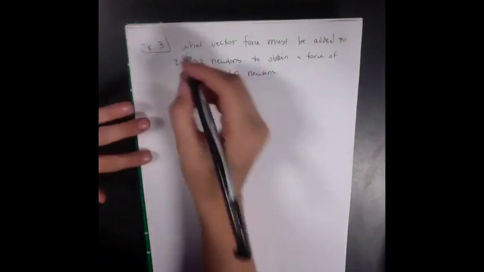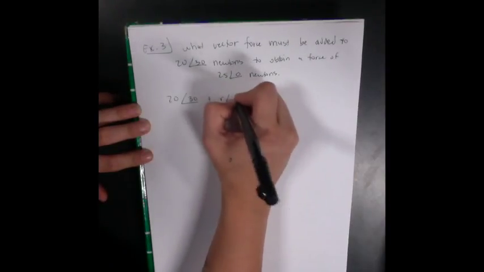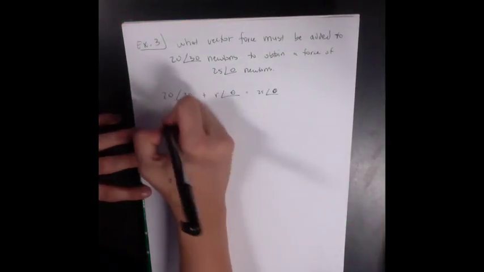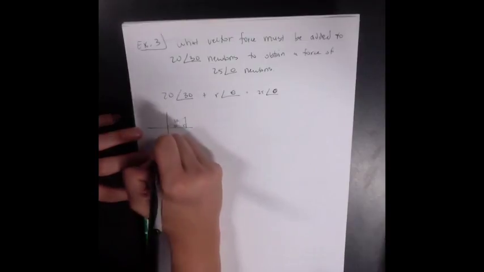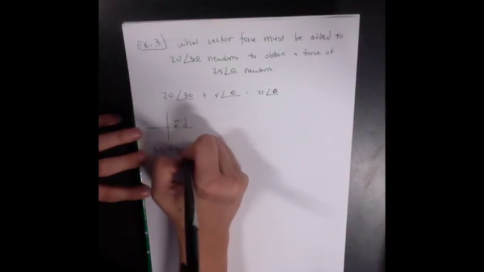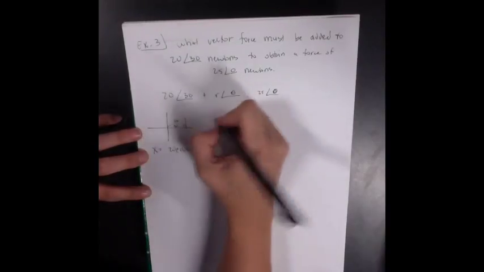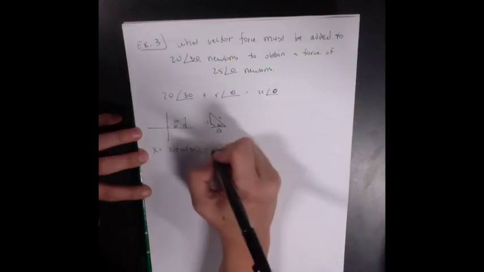Okay, so what this is saying is I'm adding 20 30 plus some r theta, and it's giving me 25. I have to convert everything into rectangular, so let's convert 20 30 into rectangular. X is our r cosine of theta, which we know that the cosine of 30 degrees, right, if we draw our triangle, we have root 3, 1, and 2.